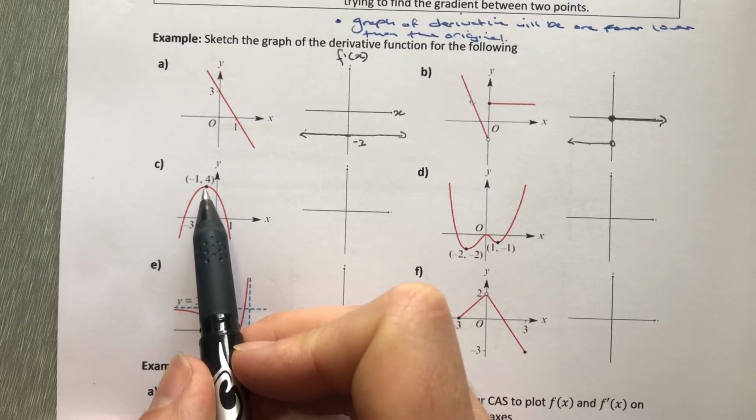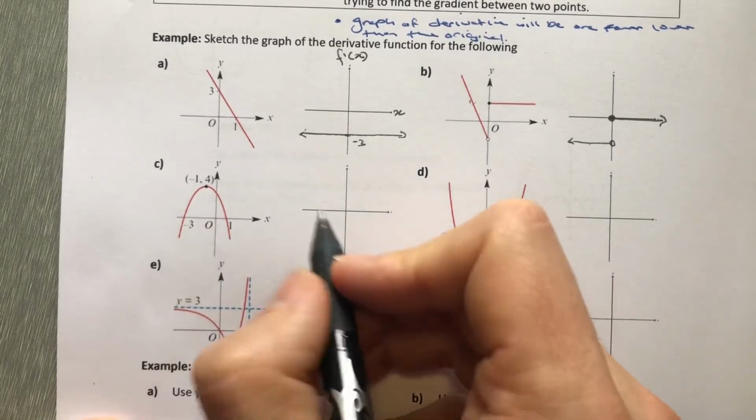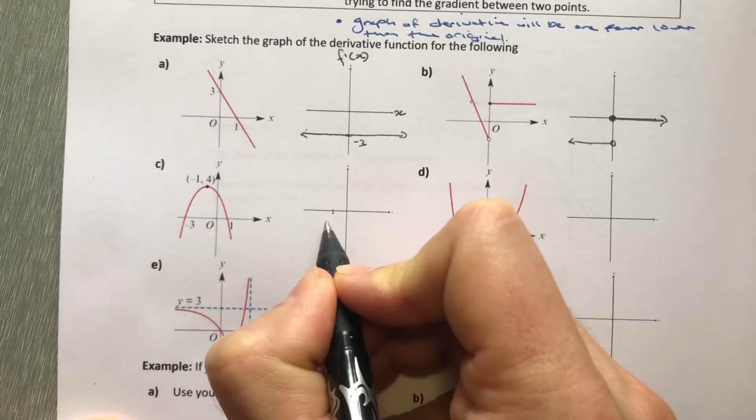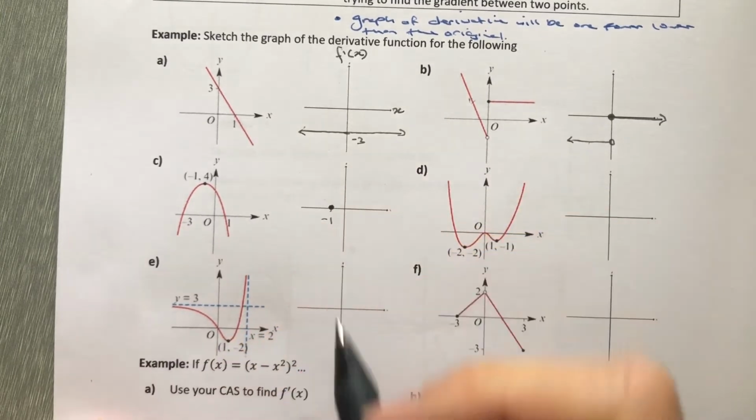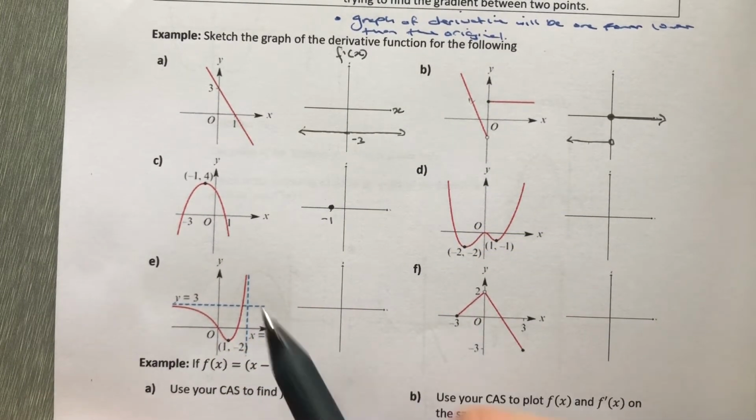That's where the gradient is 0. So where x equals 1, the gradient is 0. Negative 1, sorry. So negative 1, I know my graph's going to run through that point. Alright, now we're kind of splitting this up.